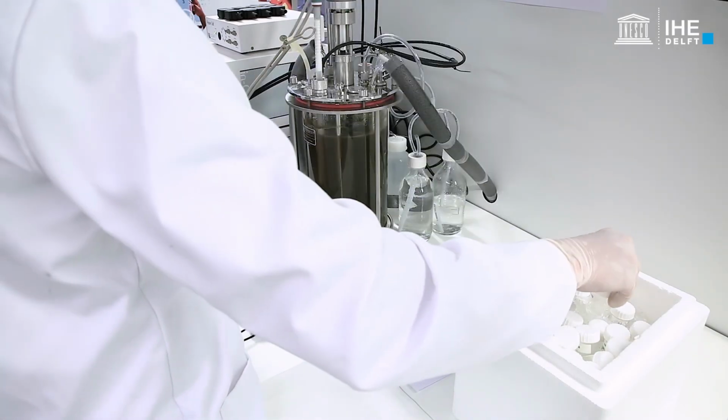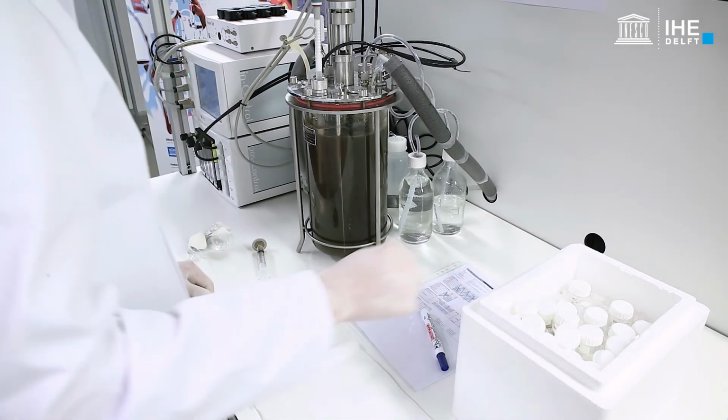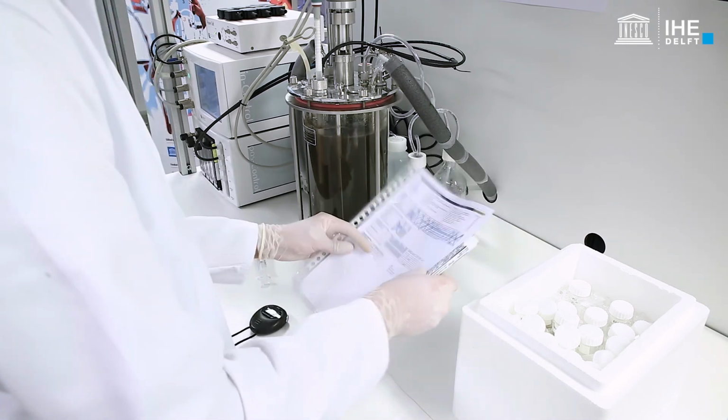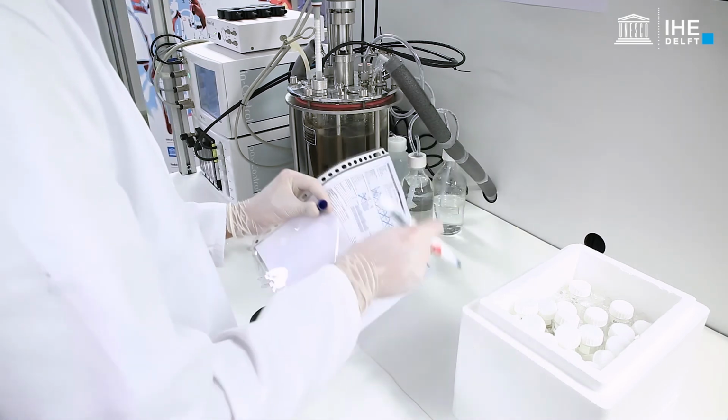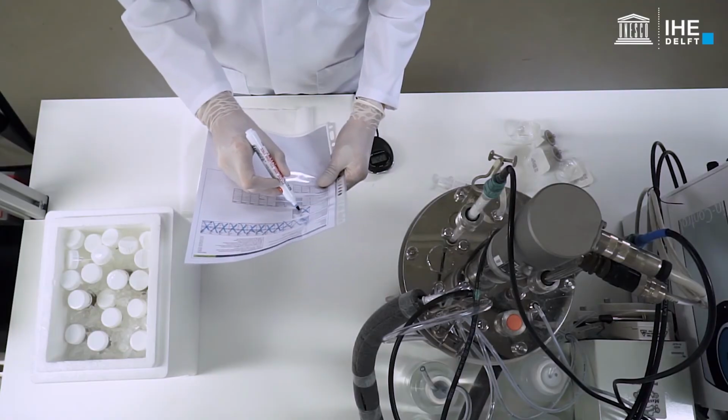Confirm that all the required samples have been collected. If possible, carry out immediately the analytical determination of the parameters of interest. Otherwise, follow the required procedures for the preservation of the samples until they are analysed.